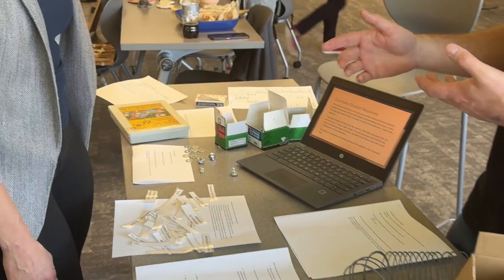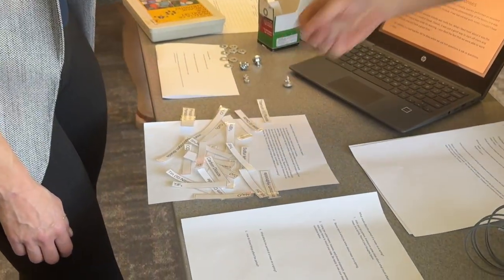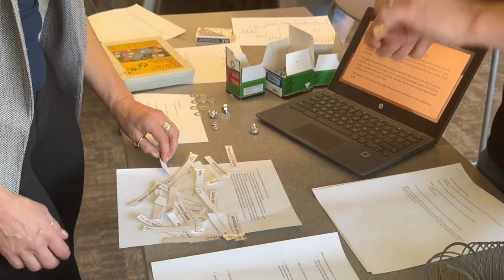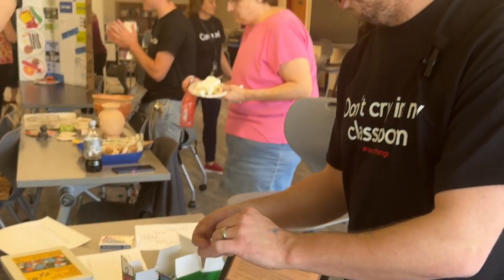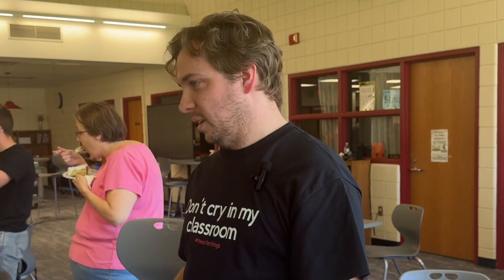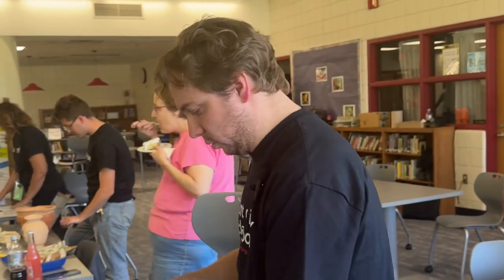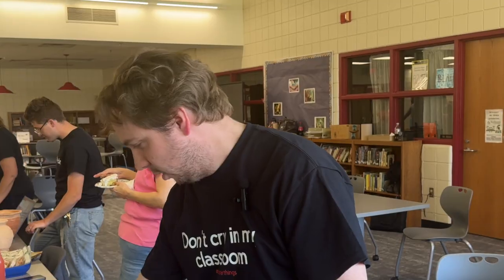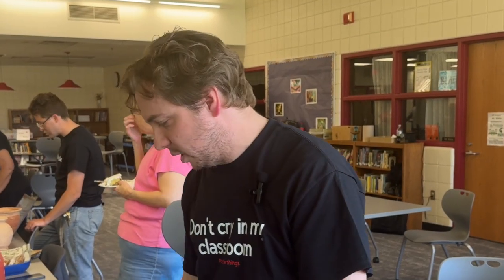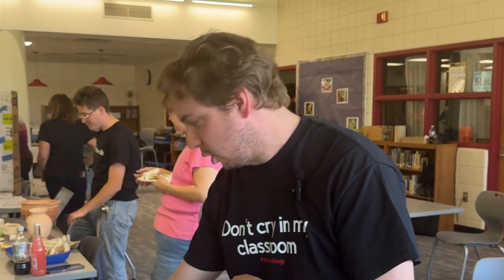So there are cards with names of compounds on them, and then there are actual formulas for compounds. Naming compounds has always been something that my kids struggle with, but it's such a foundational thing. So there are three different styles of naming that we talk about. There are naming compounds that don't have transition metals. There are compounds that do have transition metals, and then there are compounds that are covalent compounds.